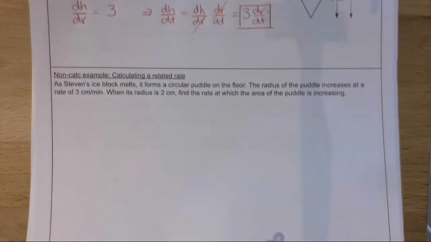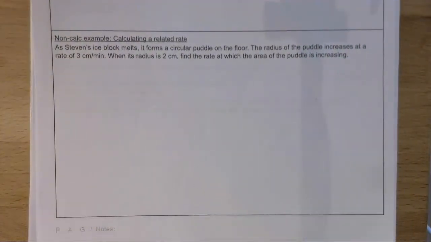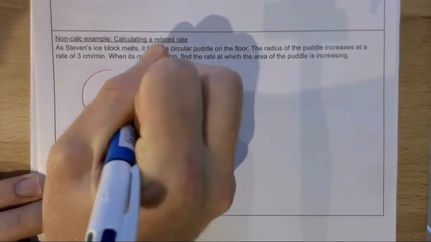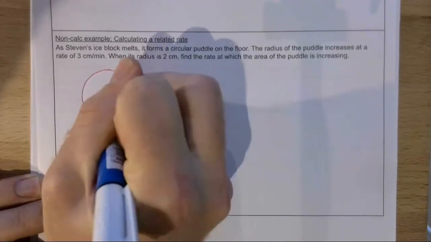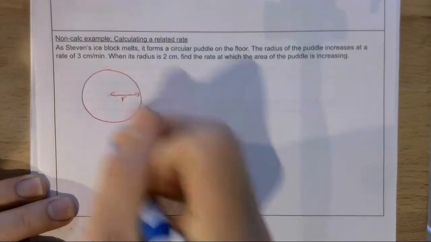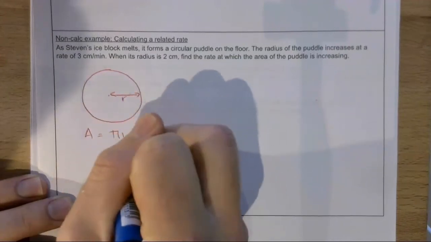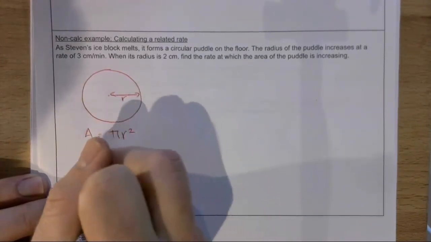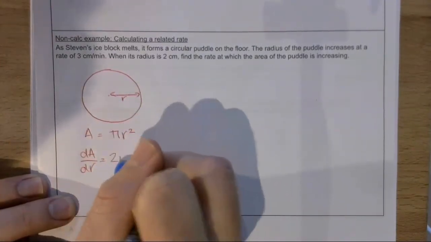This time we've got a circle and a puddle, and I'd like you to have a little go at working out what is the rate at which this puddle is increasing, the area of the puddle. Pause the video, have a go. Okay, so won't surprise you that the first thing I'm going to do here is just to sketch my puddle. I have the radius, and I know that the area of my puddle is going to be pi r squared, which is super, which I know I'm going to use. dA by dr is going to be 2 pi r.